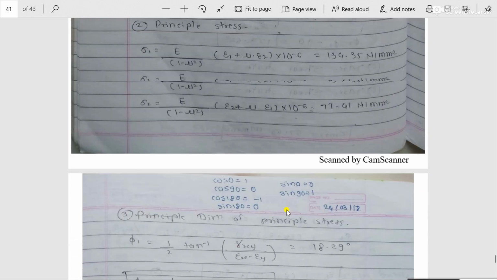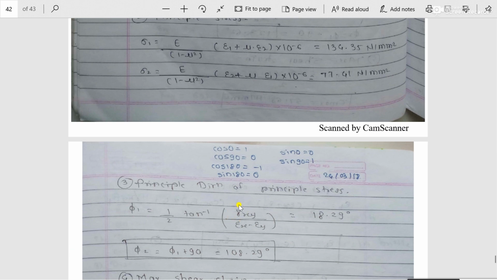Epsilon x and epsilon y we have also calculated by taking the reference of that table. By solving this equation I will get phi 1 equal to 18.29 degree, and that phi 1 represents the direction of the first principal strain or direction of the first principal stress.